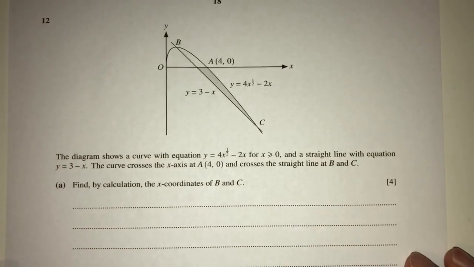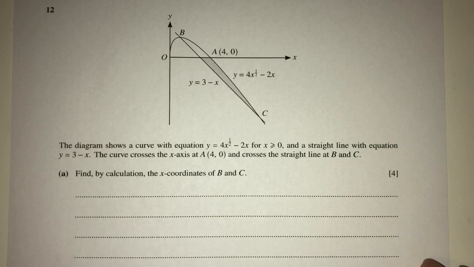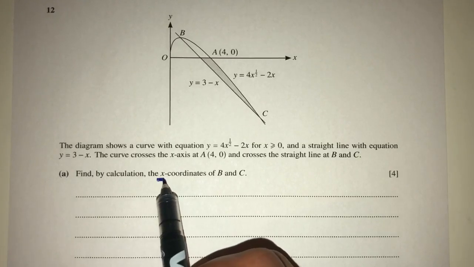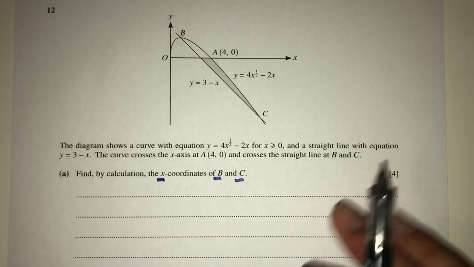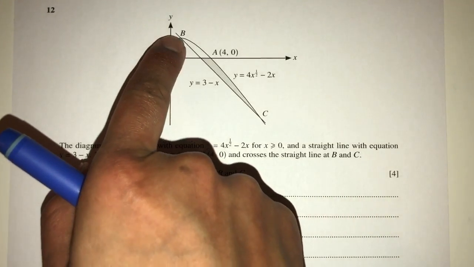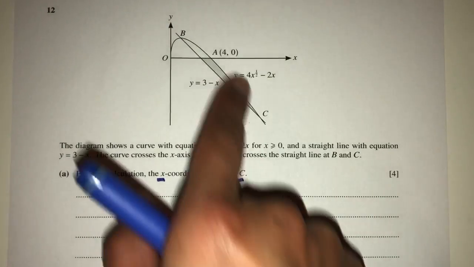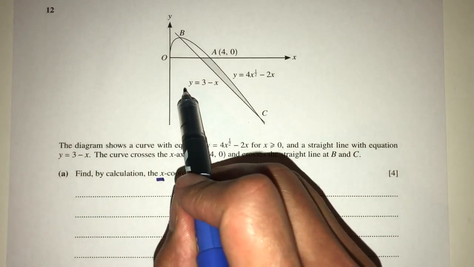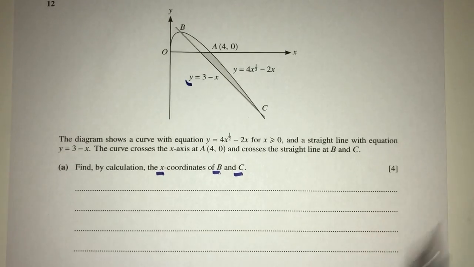Now for part 12, let's see what do we have. We have this diagram, a curve, and first thing we have to find is the x-coordinate of B and C. Now where's B and C? B and C are the points of intersection between the line and the curve. So pretty easy. The line is this, the curve is this, solve simultaneously.